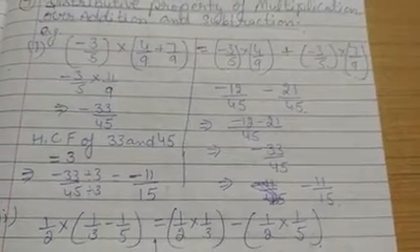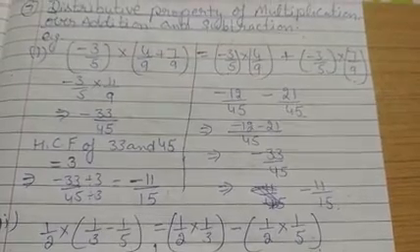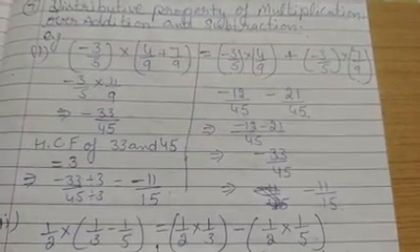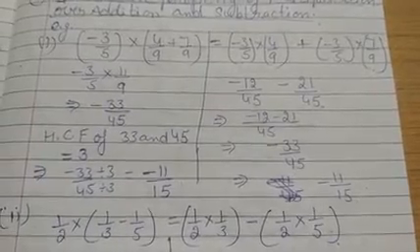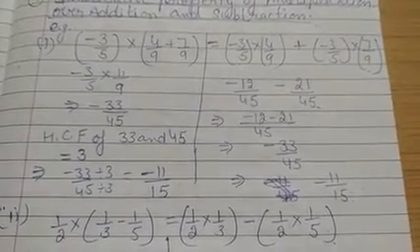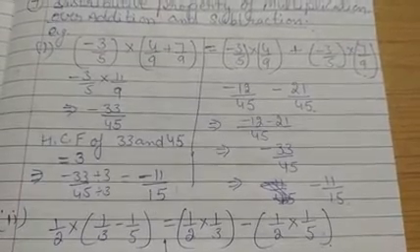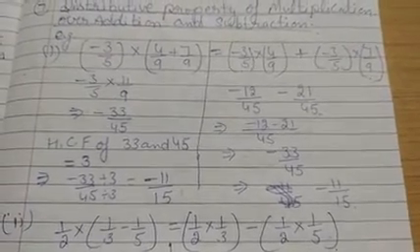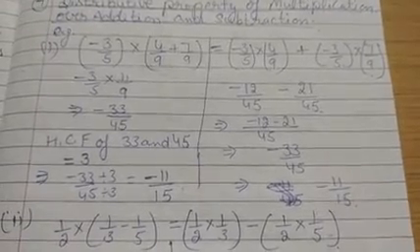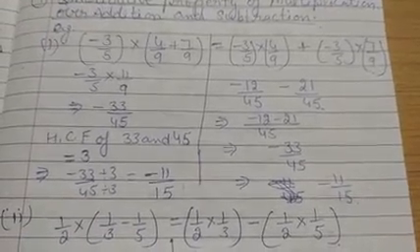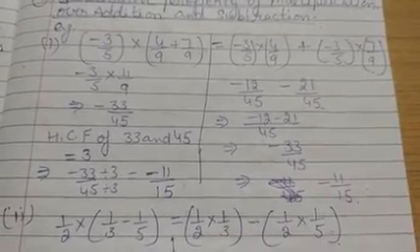On the other side, if I open it, minus 3 by 5 into 4 by 9 plus minus 3 by 5 into 7 by 9. Now, first side, that is left side, when you add 4 by 9 plus 7 by 9, 9 is common and 4 plus 7 gives you 11. Minus 3 by 5 multiplied by 11 by 9 gives you minus 33 by 45.